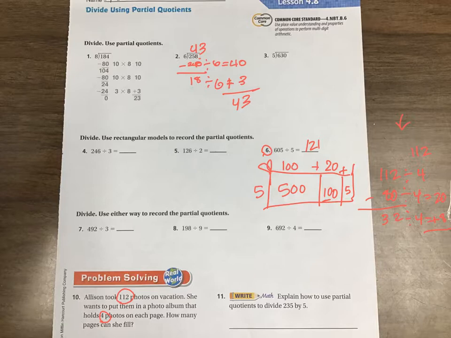And then we add our partial quotients of 20 and 8 to find 28. Good job. Okay. So how many pages can she fill? 28 pages. Very good. You guys are going to do great.